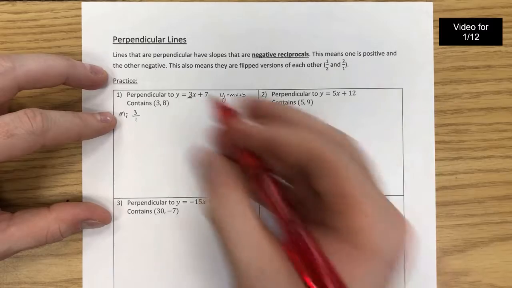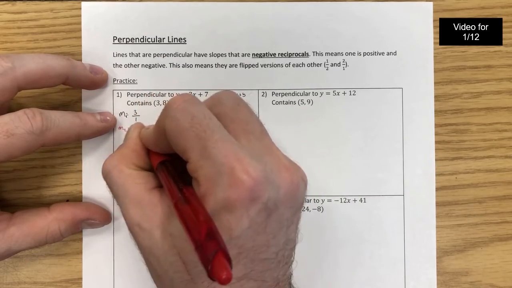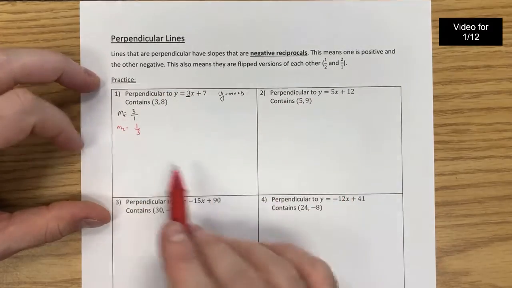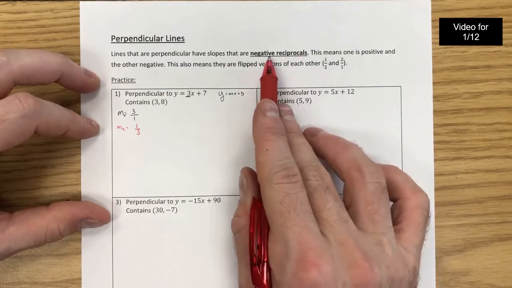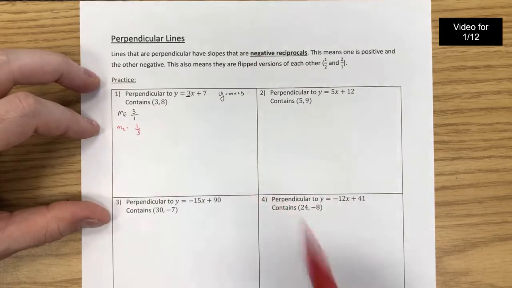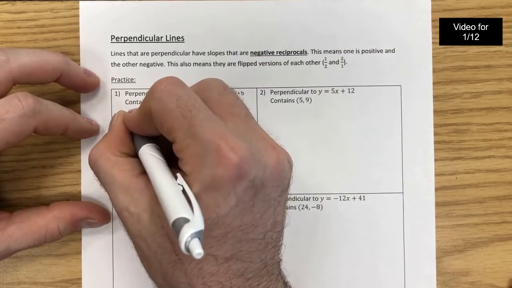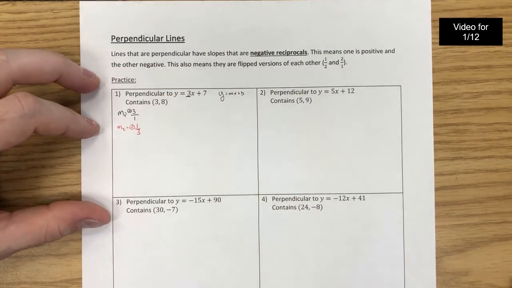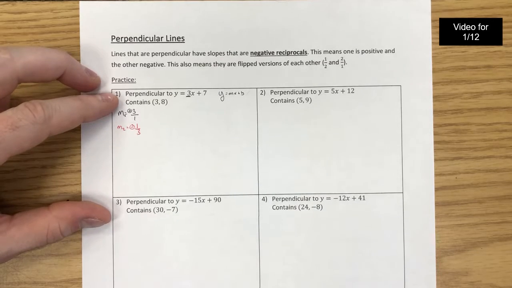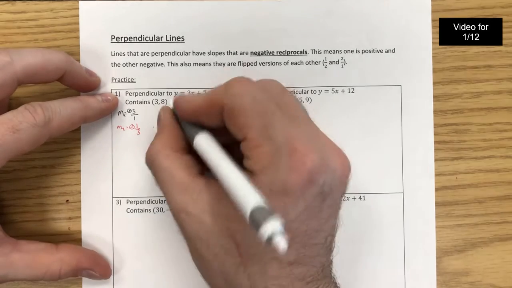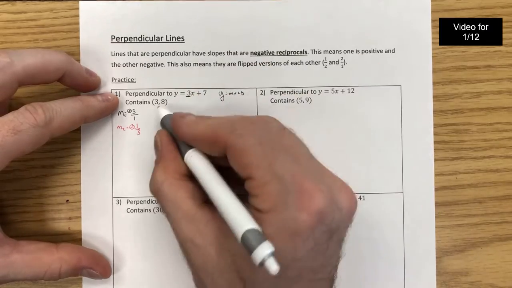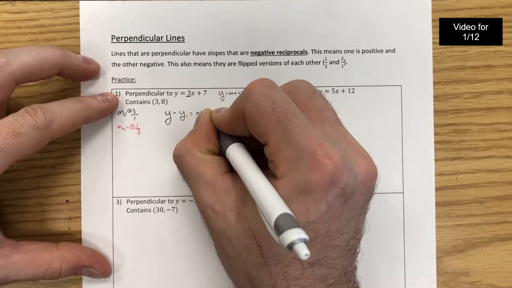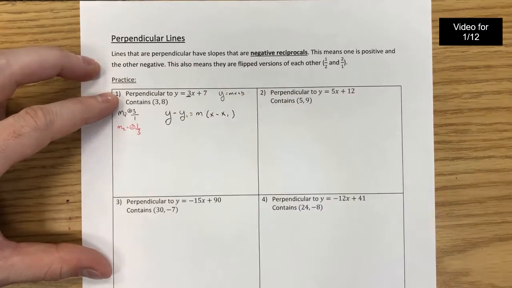My slope that I'm going to be using is going to be a flipped version, so 1/3. I flipped that upside down, and I'm going to change the sign. So I've reciprocated it. Now I'm going to change the sign. 3/1 was a positive number, which means that my new slope is going to be a negative 1/3. And it's going to contain this point. So all that means is that I'm going to have to use my point slope formula. So y minus y1 equals m times x minus x1.